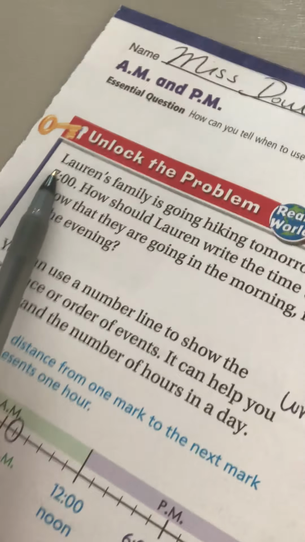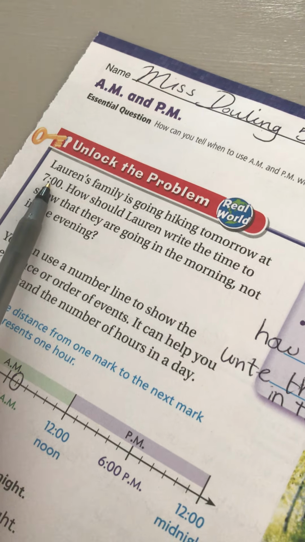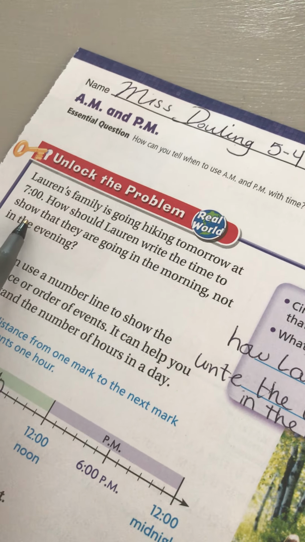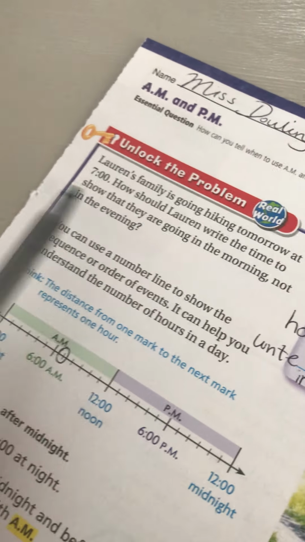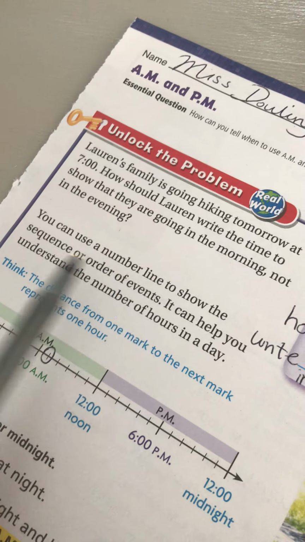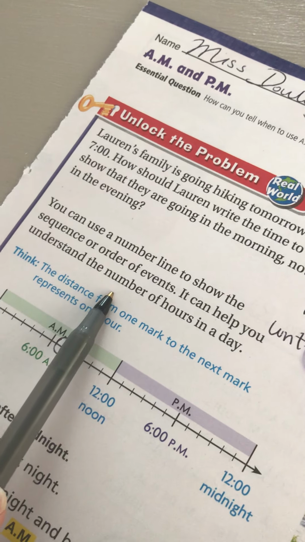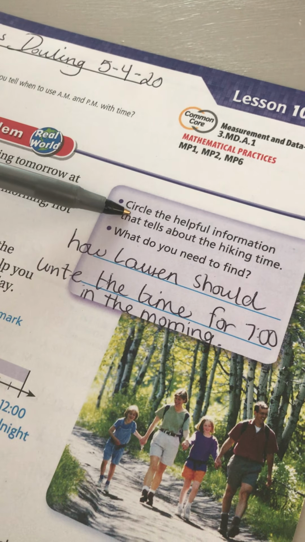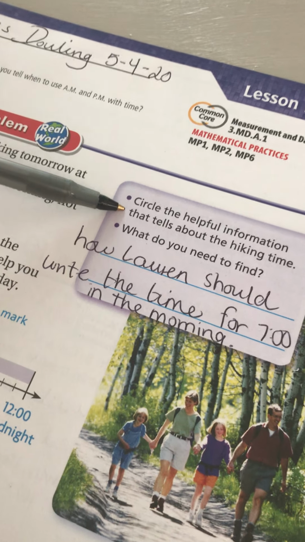And here we go. It says, Lauren's family is going hiking tomorrow at 7 o'clock. How should Lauren write the time to show that they are going in the morning, not in the evening? You can use a number line to show the sequence or order of events. It can help you understand the number of hours in a day. Now, first it's saying to circle the helpful information that tells about the hiking time.